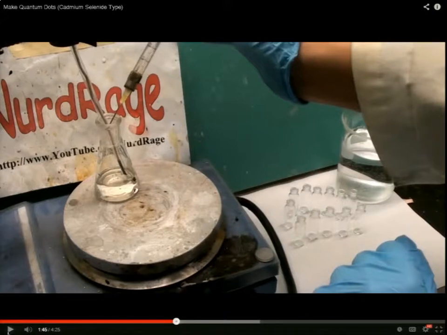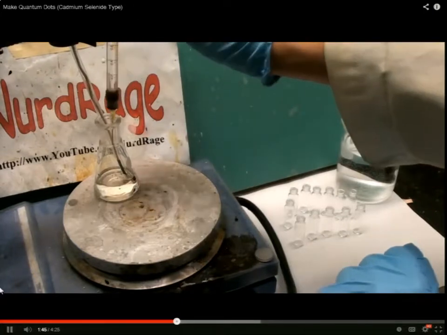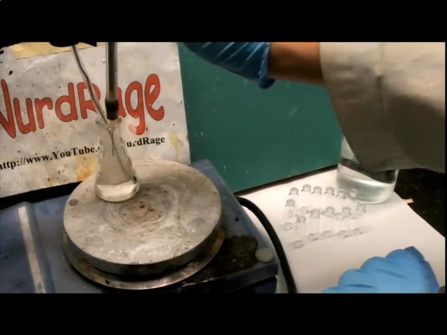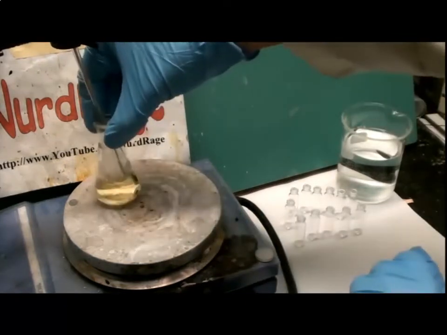So at this point, those nanoparticles did not form. From the first take out, the size of the particles is getting bigger and bigger, and then it just shows different kinds of colors. Once the cadmium solution reaches 225 Celsius, inject the selenium solution and give it a quick shake.